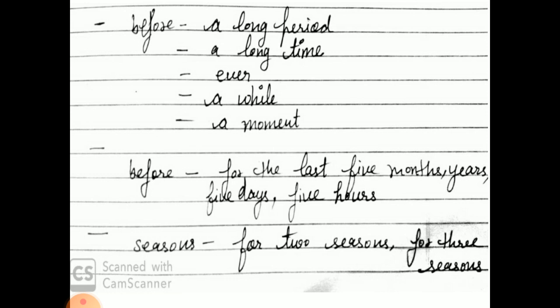Next one. For is also used before a long period, a long time, ever, a while, a moment. And next, for is used before the last 5 months, the last 2 years, the last 3 days, the last 4 hours, the last 5 hours. Then seasons: not with the name of the seasons, only if the number of the seasons is mentioned, for example for 2 seasons, for 3 seasons, for 4 seasons.